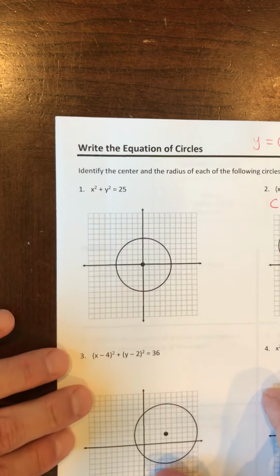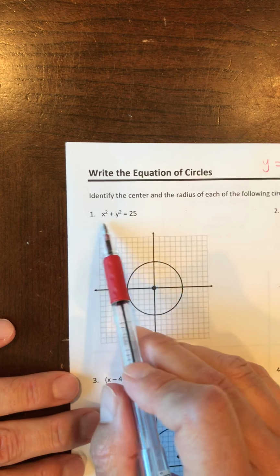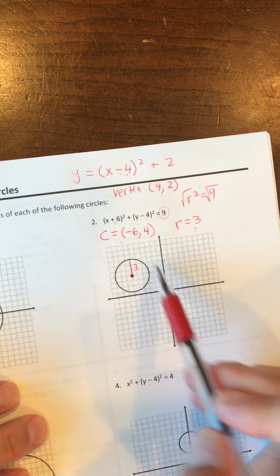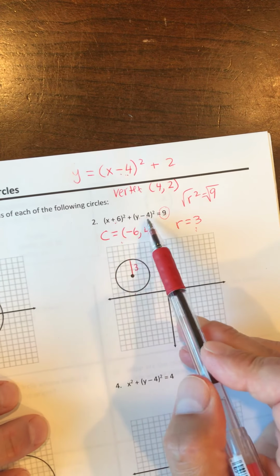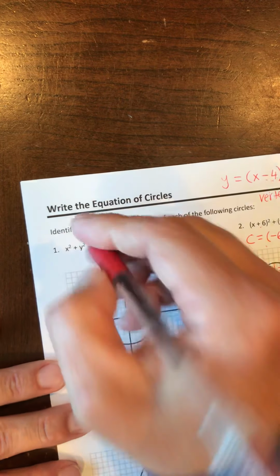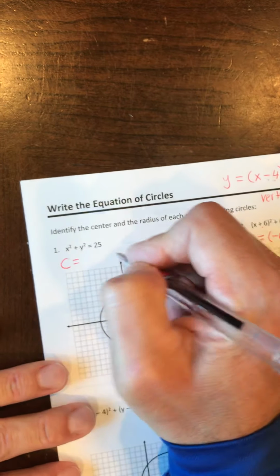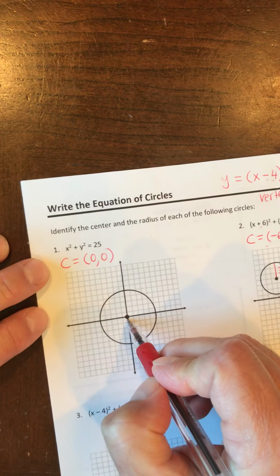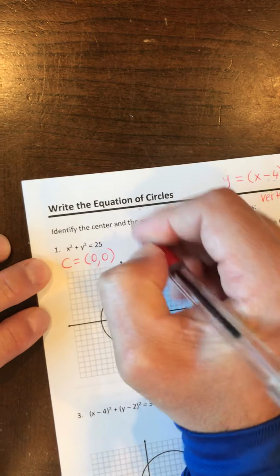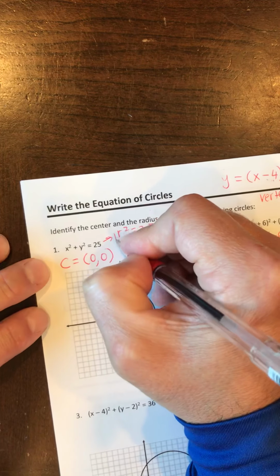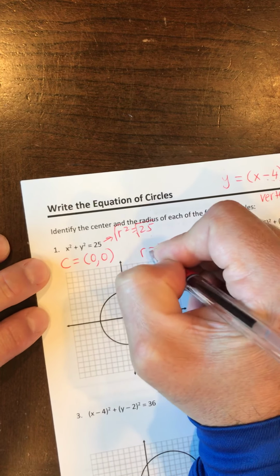Now, number 1 looks different. You'll notice there are no parentheses. Like this 6 shifts it to the left 6 because it's positive, and this shifts it up because it's negative in the y direction. Here, there's no shift. Because nothing is shifted left or right, or up or down, the center is going to be (0, 0), which you can see from the picture. And the radius, again, this 25 is the radius squared. So if you want the radius, it's the square root of that number. So the radius is 5.